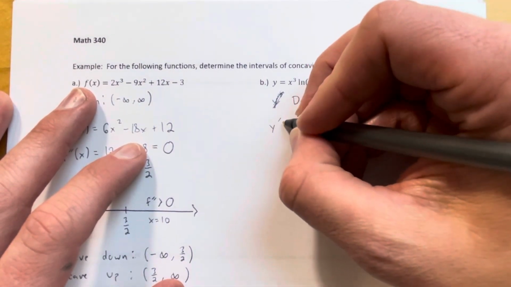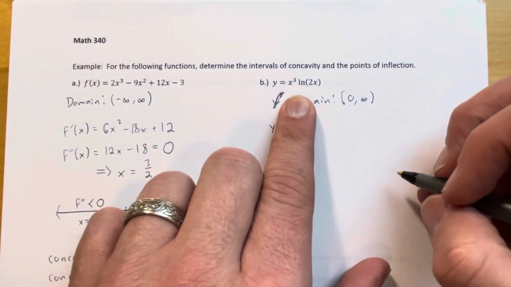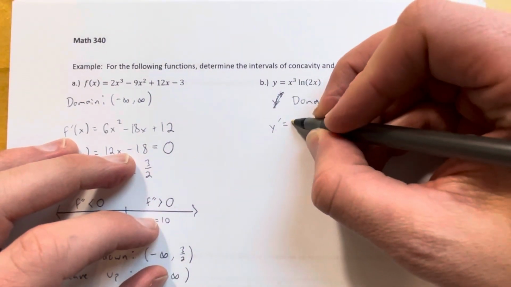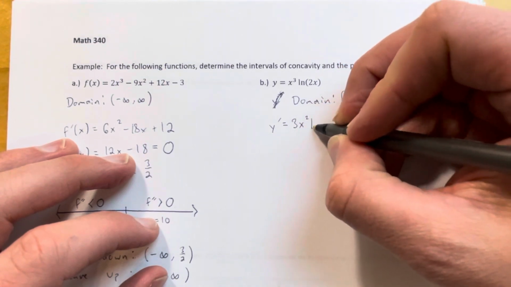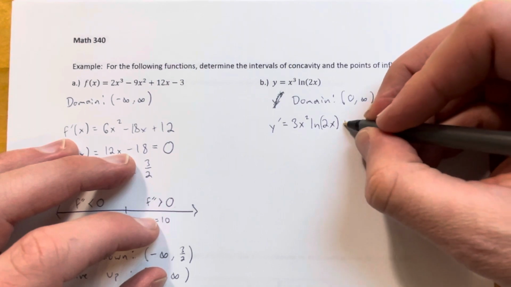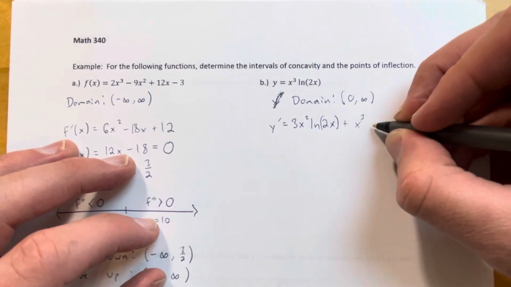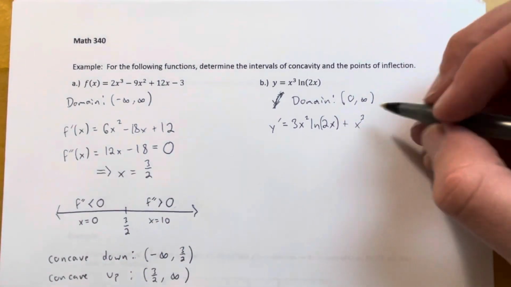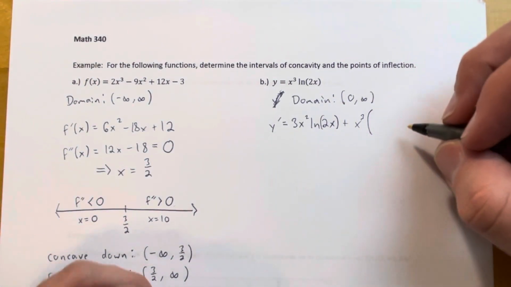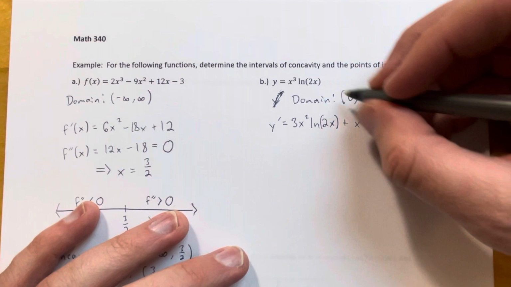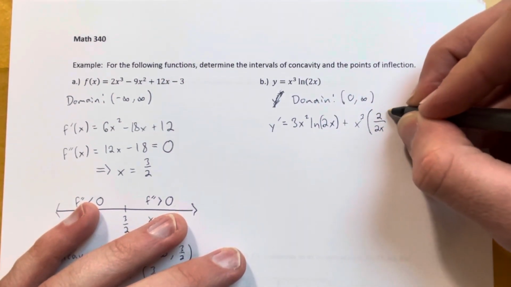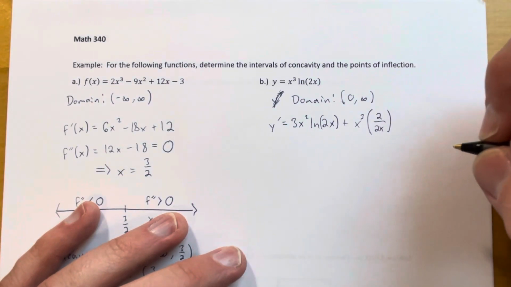So find y prime first. This is a product of two functions, so we need to use our product rule. Derivative of the first function is 3x squared. Leave the second function alone. Plus the first function, x cubed, times the derivative of the second function. So from our generalized logarithm or natural logarithm rule, this is going to be the derivative of 2x, which is 2 over 2x. Remember, that's really just the chain rule in action.